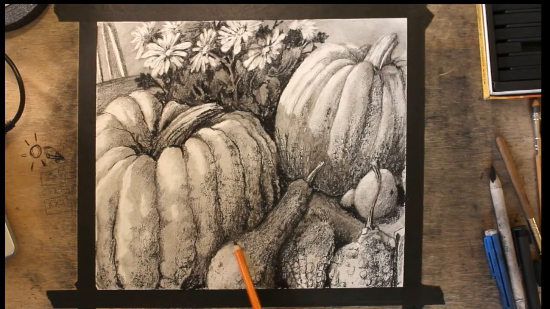So there's always time to edit, and I recommend backing up from your drawing several times during the process, and you'll start to see things that you can't up close.